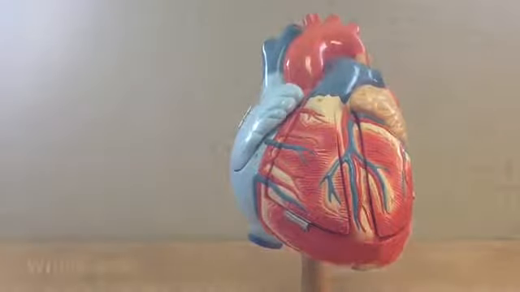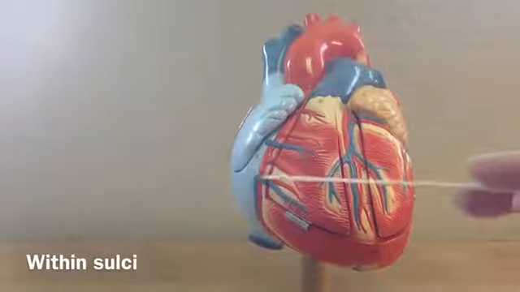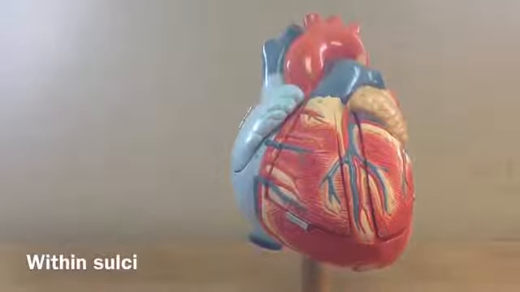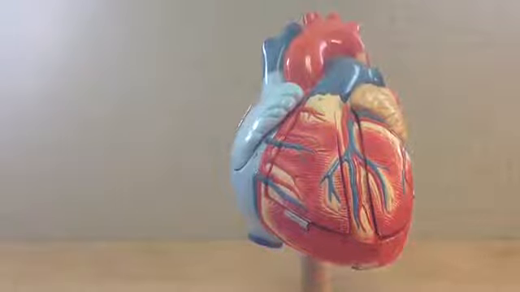The coronary blood vessels are located on the surface of the heart, with many found in the sulci, the shallow sunken grooves filled with adipose fat tissue. There are many blood vessels that make up the coronary circulation network. I'll focus on the major ones here in this podcast.